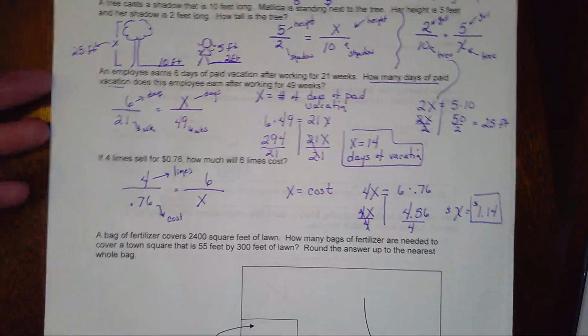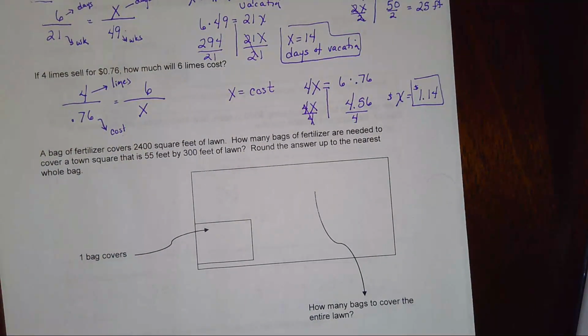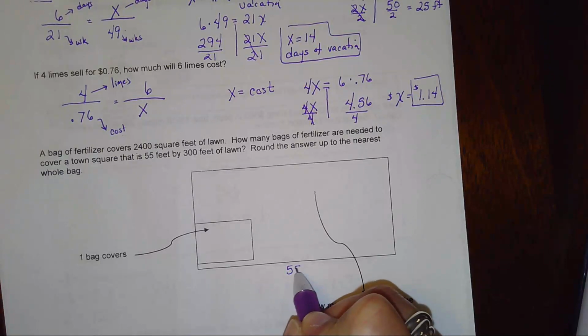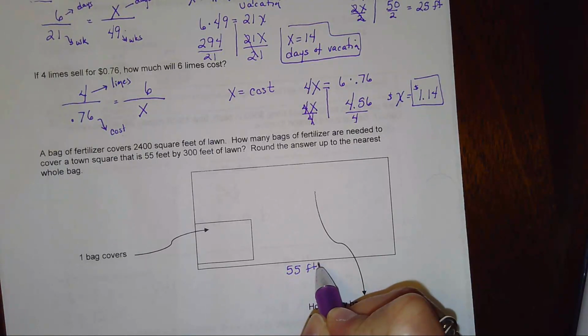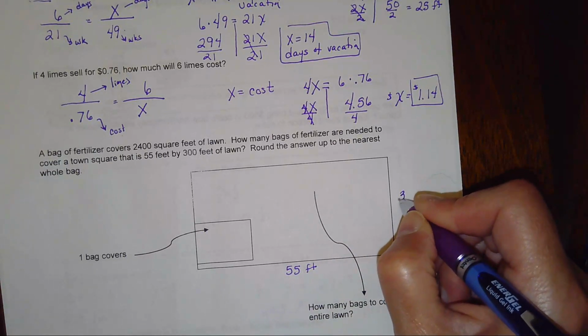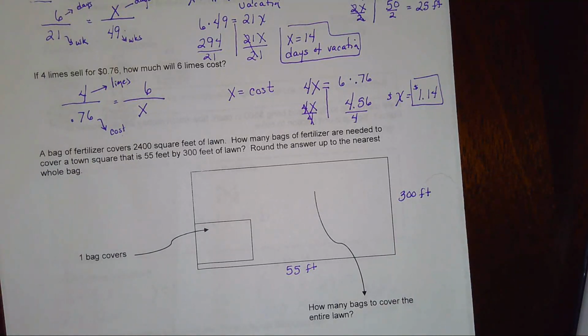All right, last one before we get into some currency questions. It says a bag of fertilizer covers 2,400 square feet of lawn. How many bags of fertilizer are needed to cover a town square? Oh, that's 55 feet. Oh, maybe it should be 300, but it doesn't matter. Let's just label 300 feet by 55 feet.